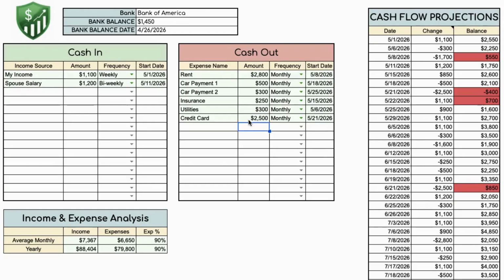At first glance, everything might look fine. Your income is higher than your expenses, so you would expect everything to be okay. But then you come over to the projections and you notice something. On the 21st, when the credit card payment hits, your balance drops sharply, and in this case, it actually goes negative. And this is exactly the kind of problem this tool helps you catch, because without this, you would never see it coming.